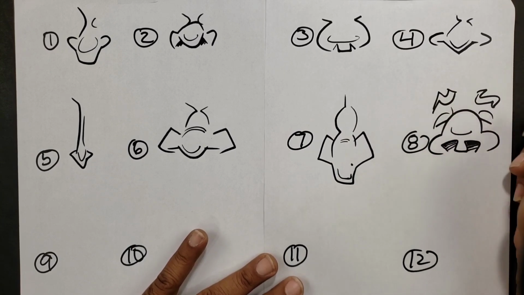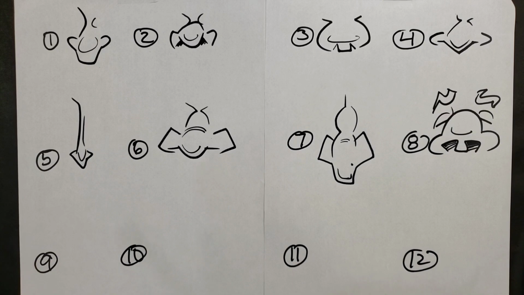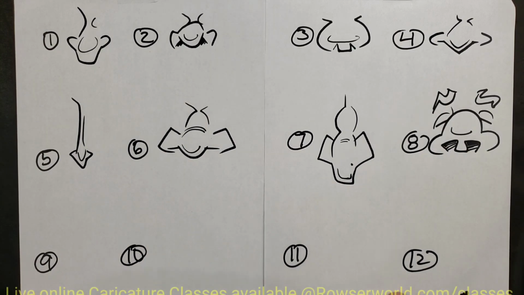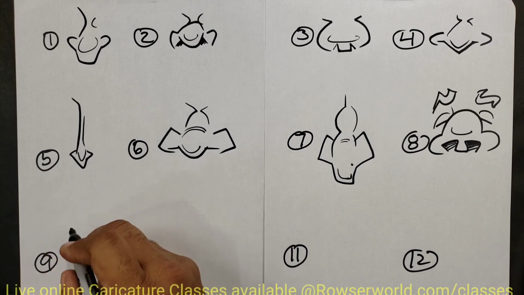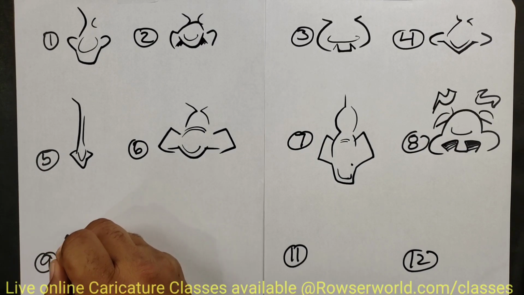You see how that nose looks kind of upturned right there? It's pretty funny, huh? Alright, and then I'll tell you what, we're going to switch it up here. Let's do a little bit of angles on our nose real quick. So we'll start over here at nose number 9. Okay? And we're going to do something like this.